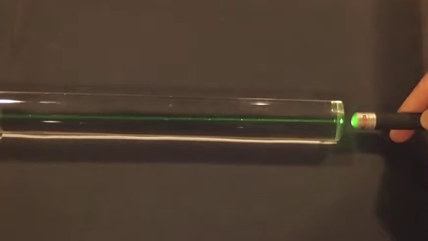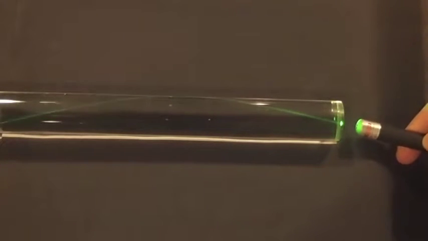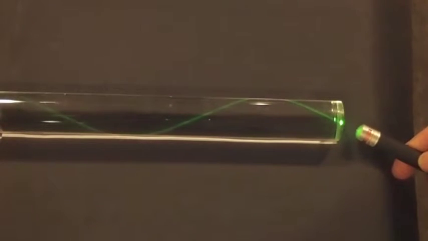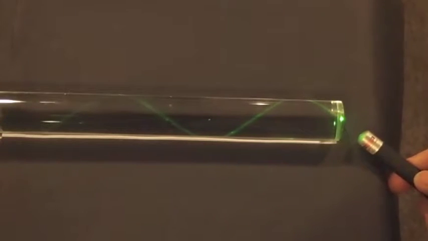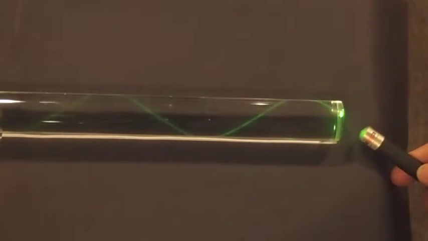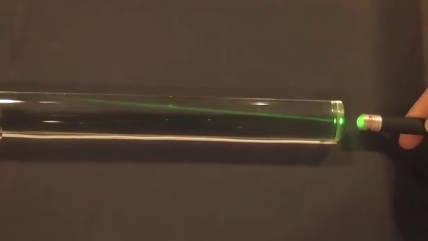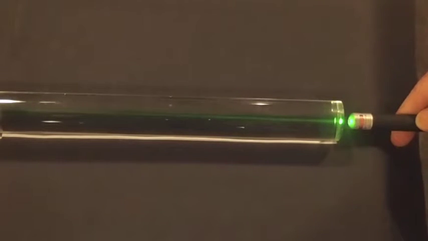We can easily see the scattering in the plastic rod just like it works in an optical fiber. When we shine our beam from the laser pointer down the plastic rod, you can actually see the ray of light as it's traveling down the rod. And what you're actually seeing is the scattering that occurs as the ray of light travels down the plastic. This is exactly the mechanism that causes loss in an optical fiber.